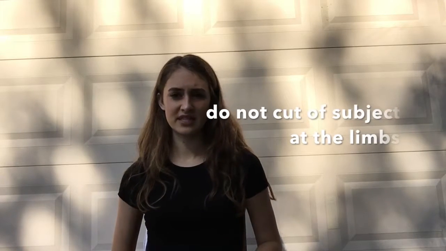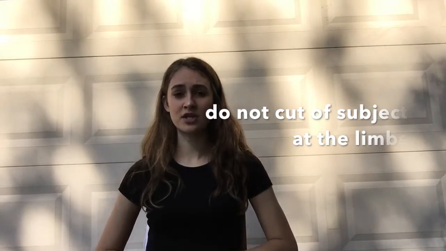This next rule is pretty self-explanatory. It's to not cut off your subject at the limb. You would not want to chop off your cat's tail or your dog's ear or someone's feet. There are certain spots of an object that you should cut off at and parts that you should just leave there.